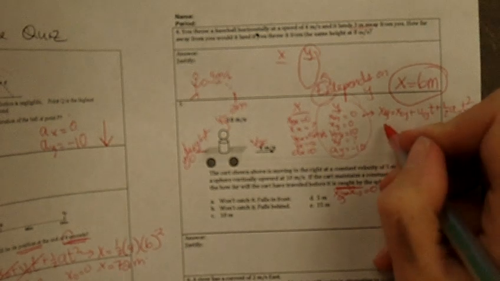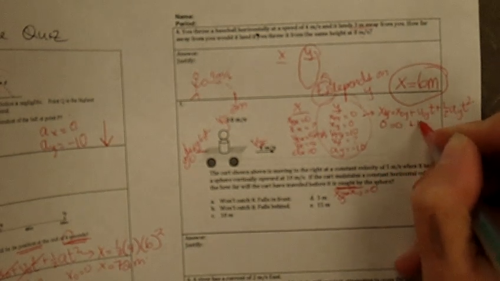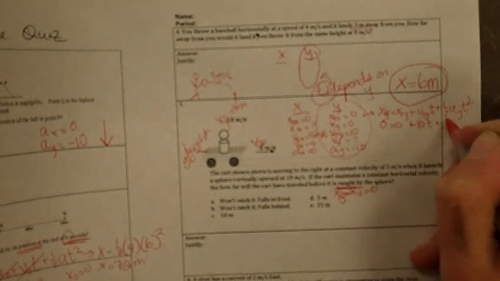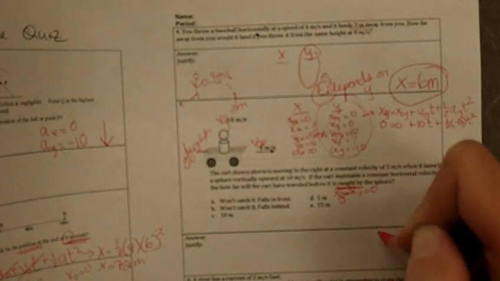We have our first equation, xy equals x0y plus v0y t plus 1/2 ay t squared. We go ahead and plug in 0 equals 0 plus 10t plus 1/2 times negative 10 t squared.